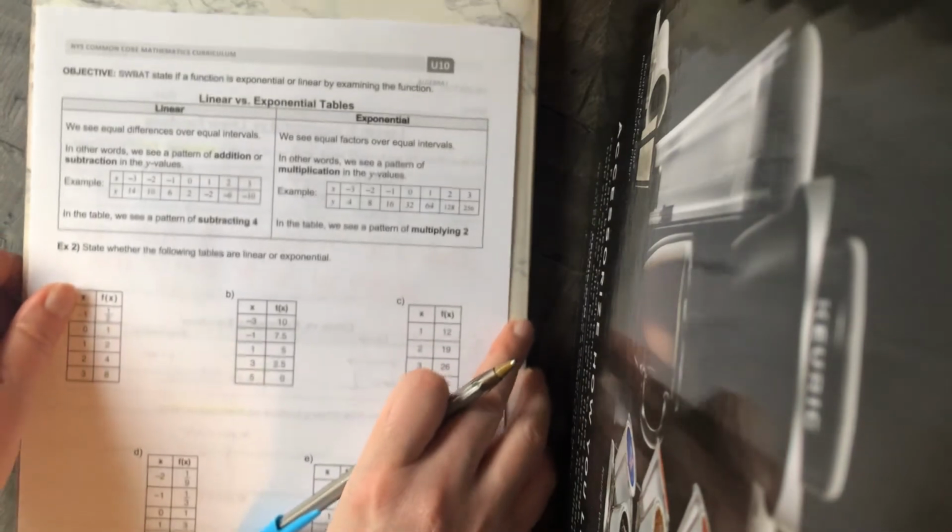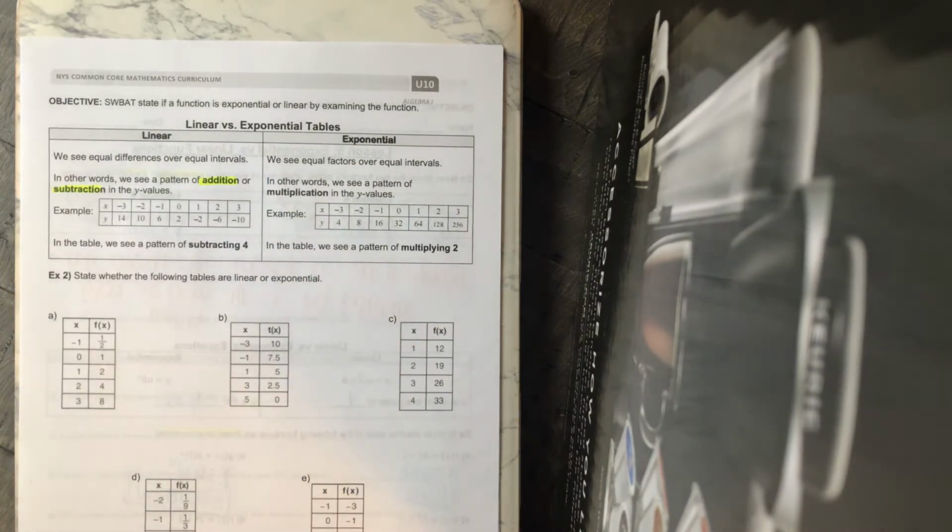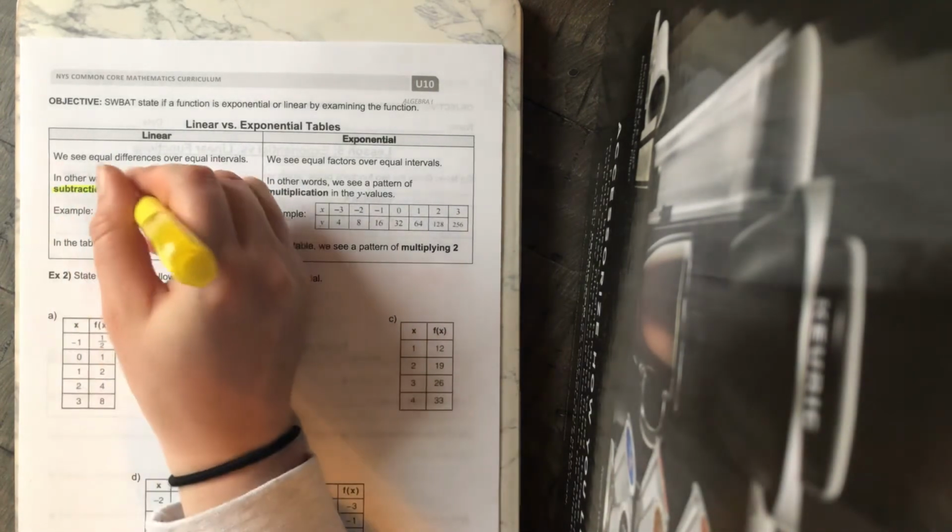All right, so if I look here, this is again just helping me even more decide what's making something linear or exponential. So a few minutes ago, what we just went over was just looking at the function itself and being able to decide if it's linear or exponential. Now we're not looking at the function, we're looking at the actual table instead. So let's start with linear. I know if something is linear if I am using addition or subtraction over and over again. So I'm going to look at the y values to decide if this is linear.